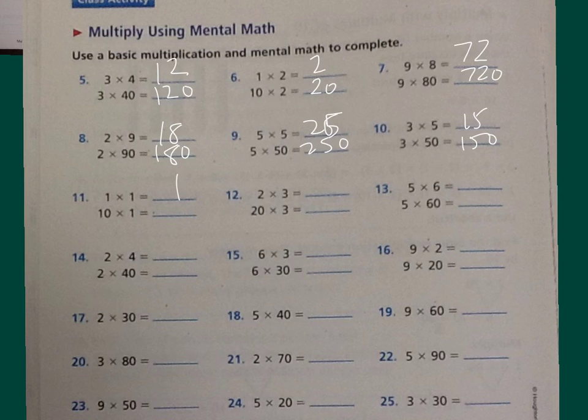1 times 1 is 1. So what's 10 times 1? It's 10. 2 times 3 is 6. So 20 times 3 is 6 with a 0, 60.